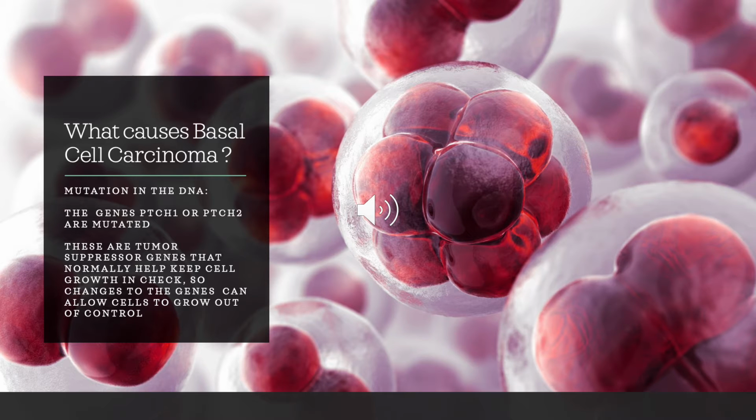And when this happens, the result is cancer. When the tumor suppressor gene is mutated, it results in a loss or a reduction in its function. So once these two genes have been mutated, it allows the cells to grow uncontrollably.